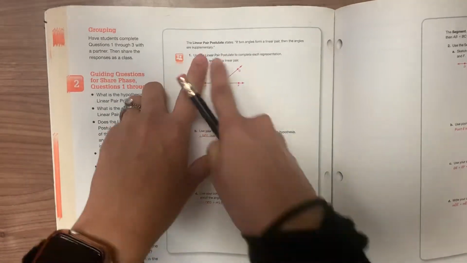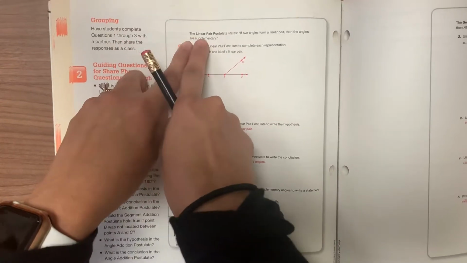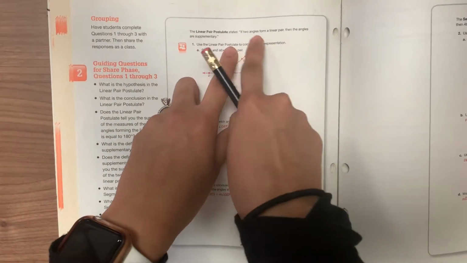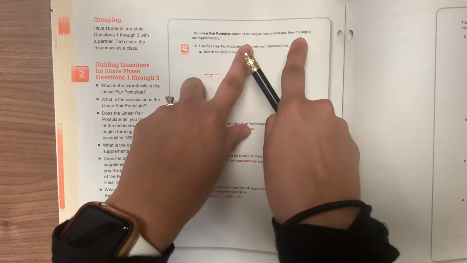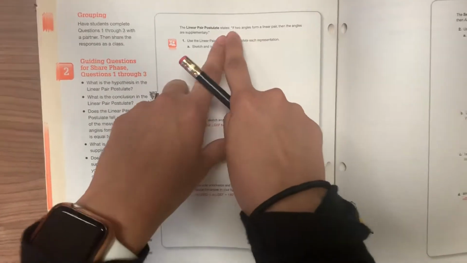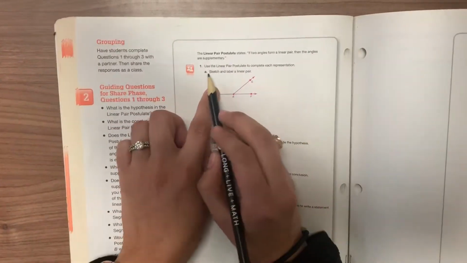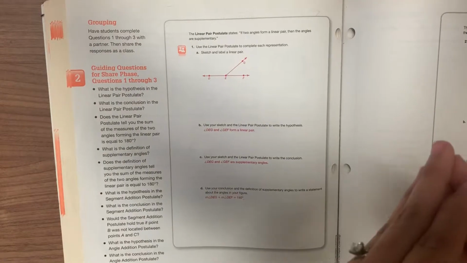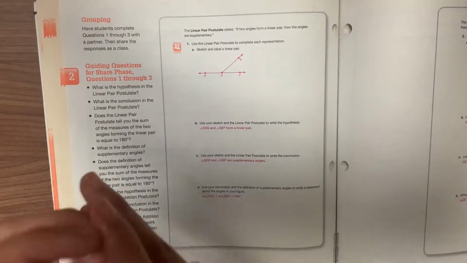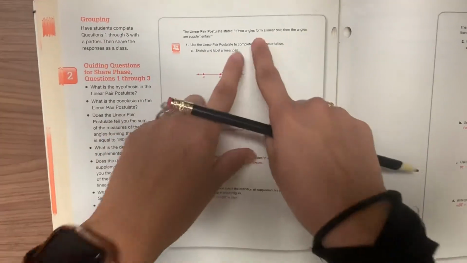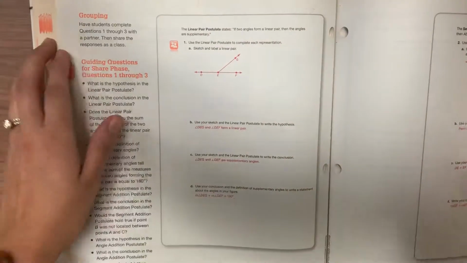Our first one, the linear pair postulate, states that if two angles form a linear pair, then the angles are supplementary. So I am saying two angles, whatever they are, that form a linear pair add up to a straight line. We know a linear pair is the same thing as a straight line. So linear pair is going to equal supplementary.